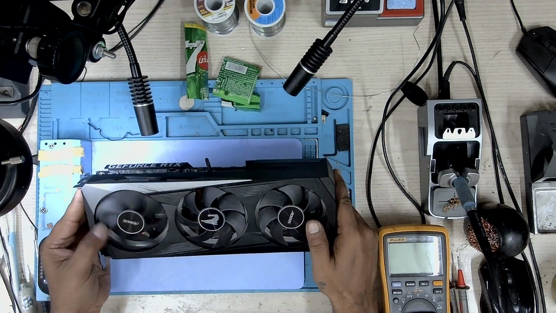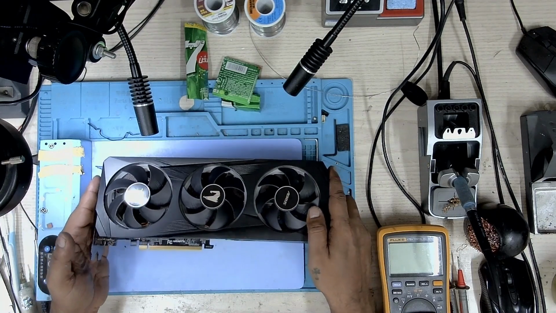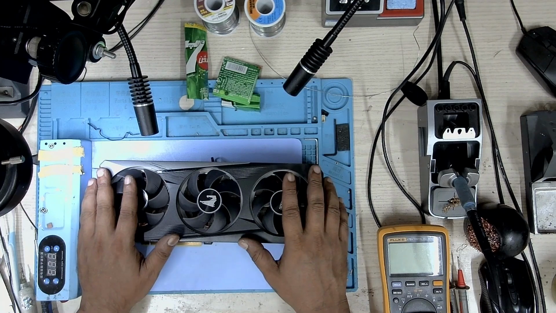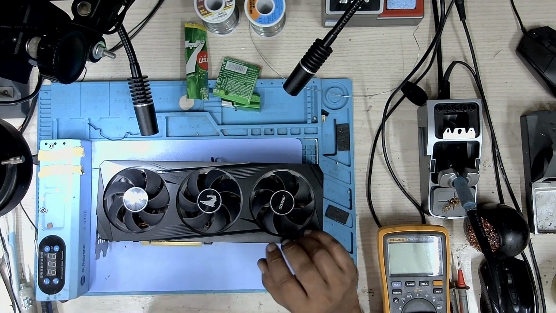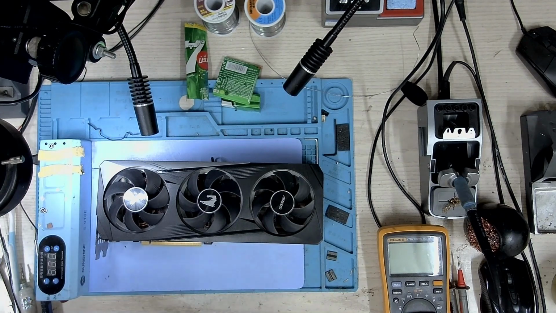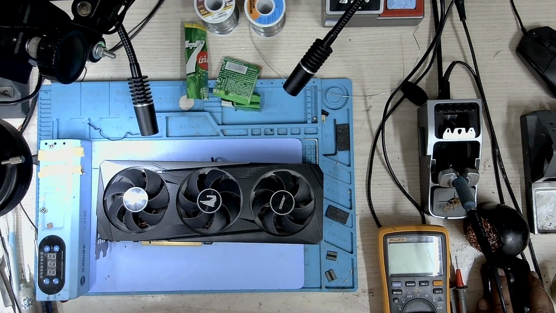I will test this card before I start working on it. Before I do anything on this card, I will test it to show what kind of problem you would face. Okay, now let me get my test bench ready. I'll just pause the video and get my test bench ready.